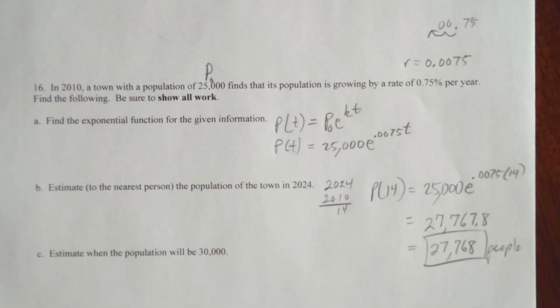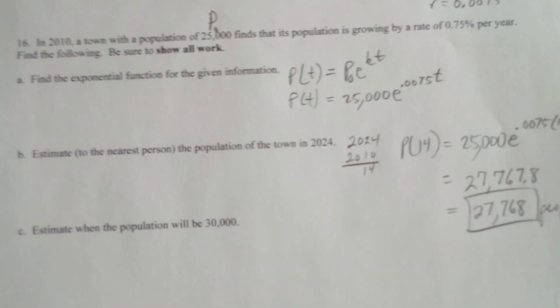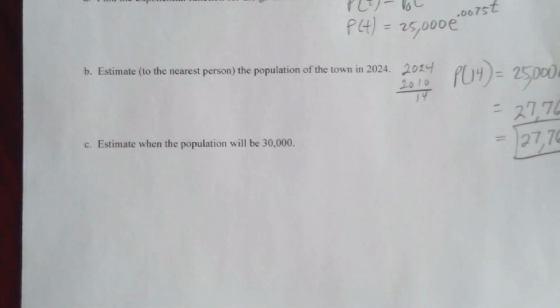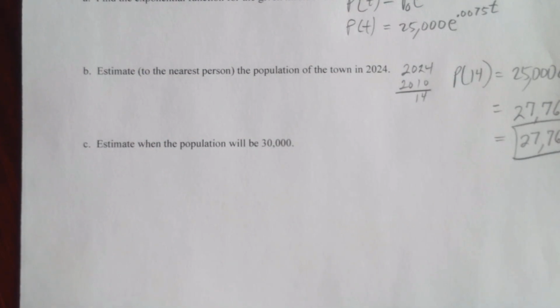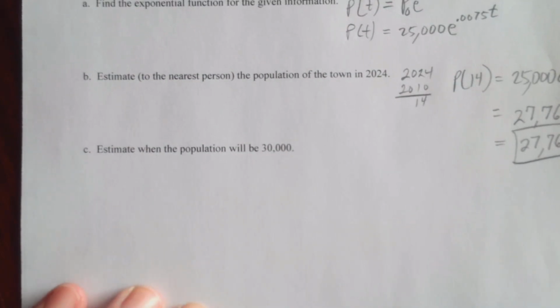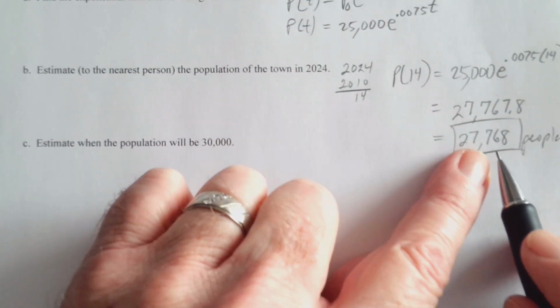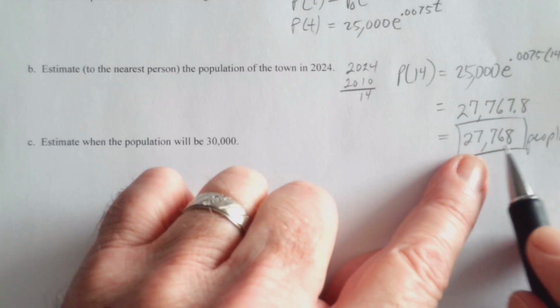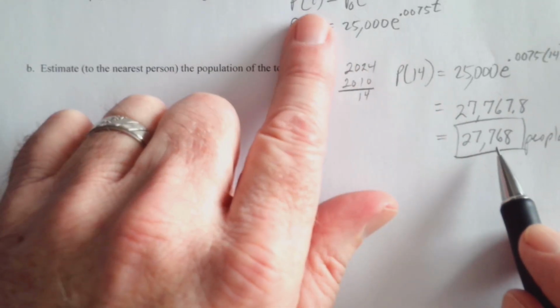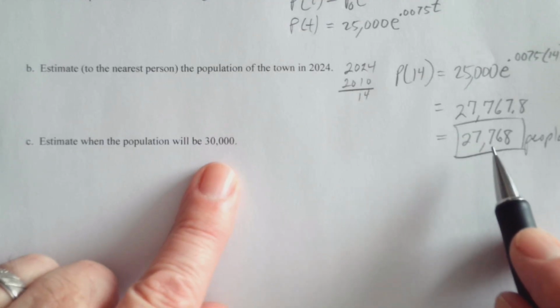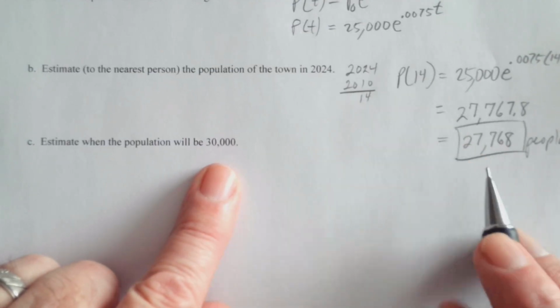All right, let's move on to the next problem. Last problem here. Okay, so estimate when the population will be 30,000. Now notice, if you look at the last problem, after 14 years, this would be our population. And this is what we would call P of t. We want this number to be 30,000. So actually, it looks like it's going to be a little more than 14 years.